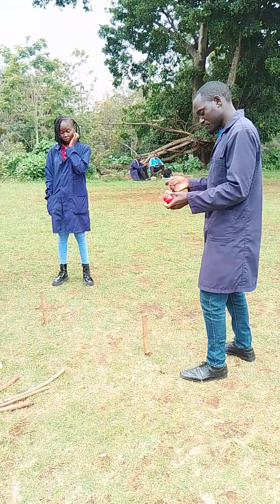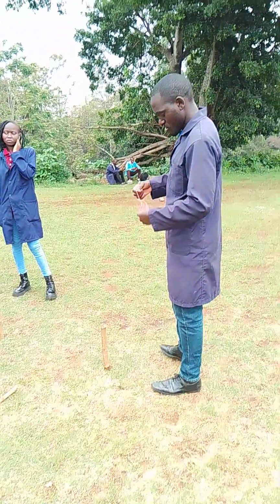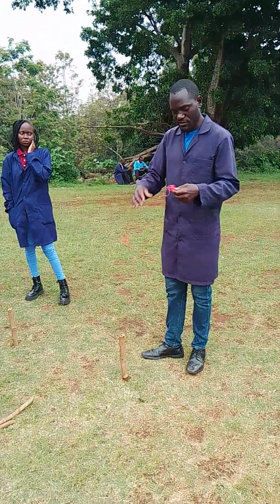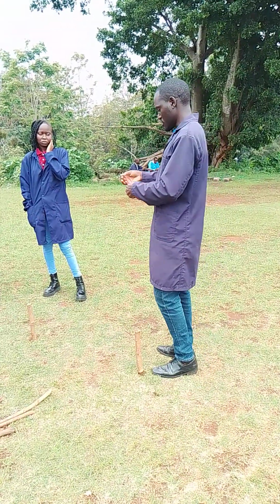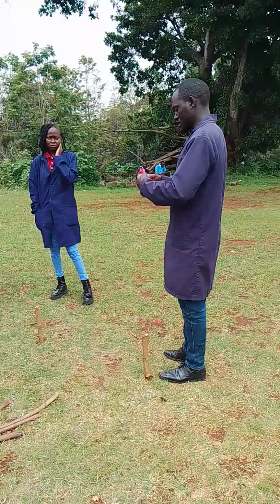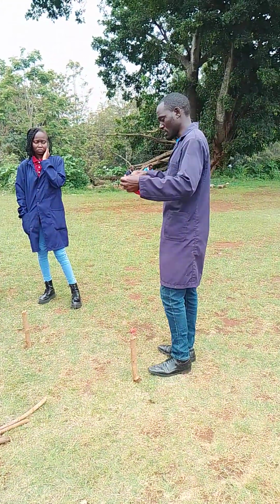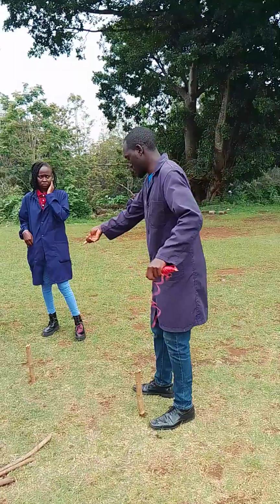Let me show you again the work of this rope. Because our wall does not end here, this rope now will be used to get the alignment, the vertical alignment of what?